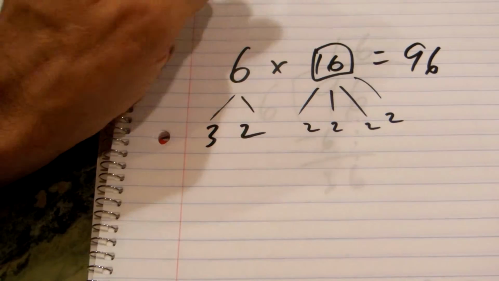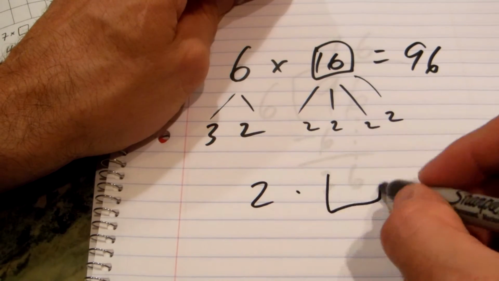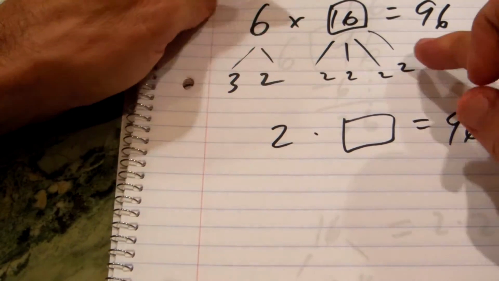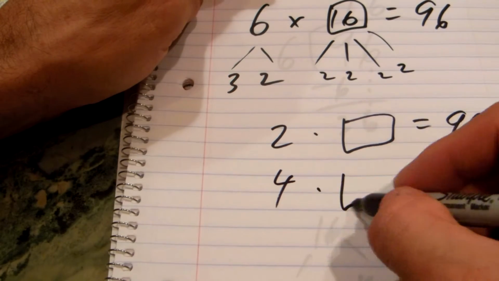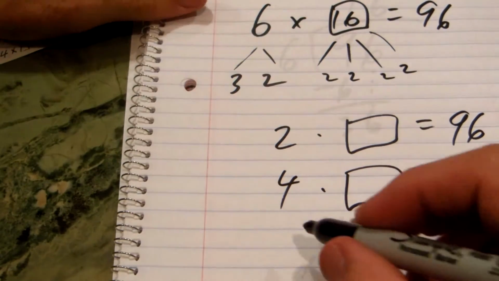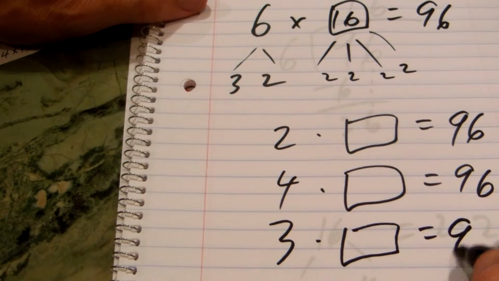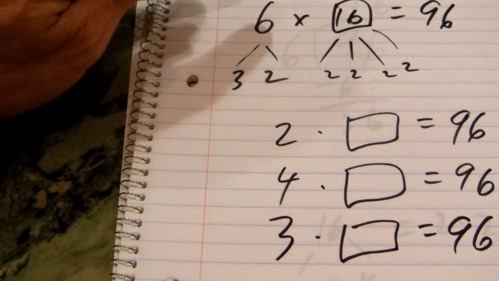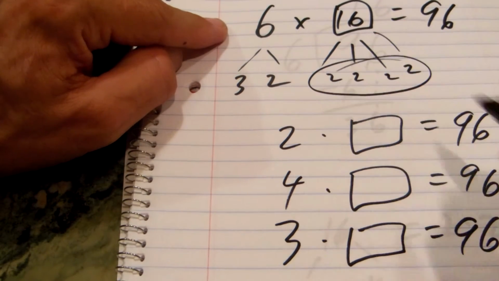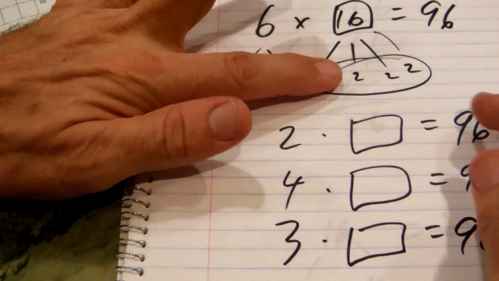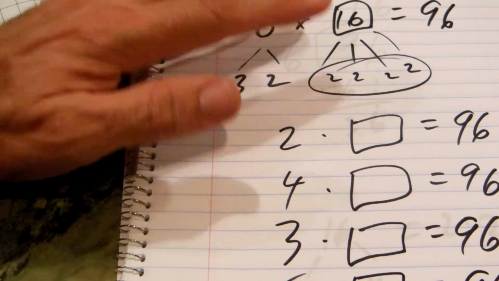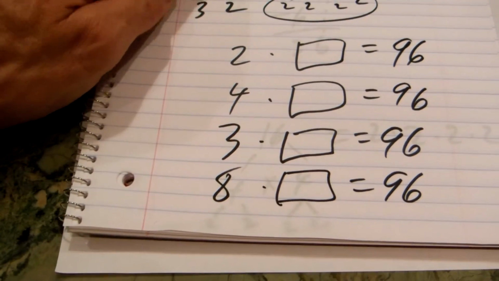What do you suppose is half of 96? So I could go 2 times something equals 96. Then I could do 2 times 2, like these two. So I could go 4 times something is 96. Of course, I could cover all of these and make it 3 times something is 96. So I've got a 6, a 2, a 4, a 3. Hey, look at that. I could just have 3 of them. That would be 8 times something is 96. This 96 is turning out to be quite an interesting number.